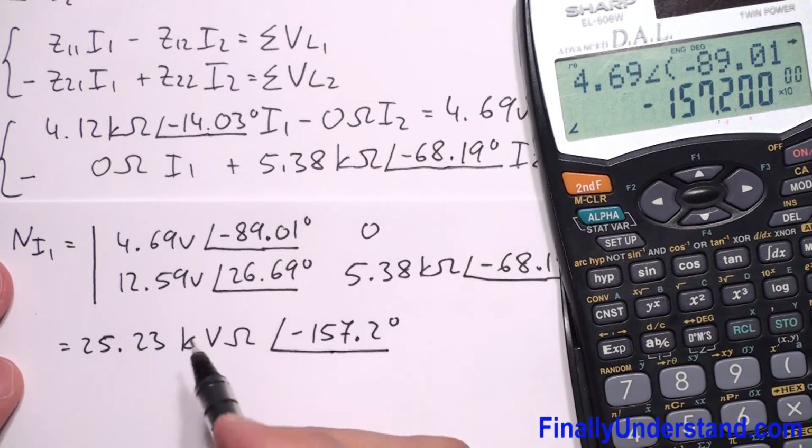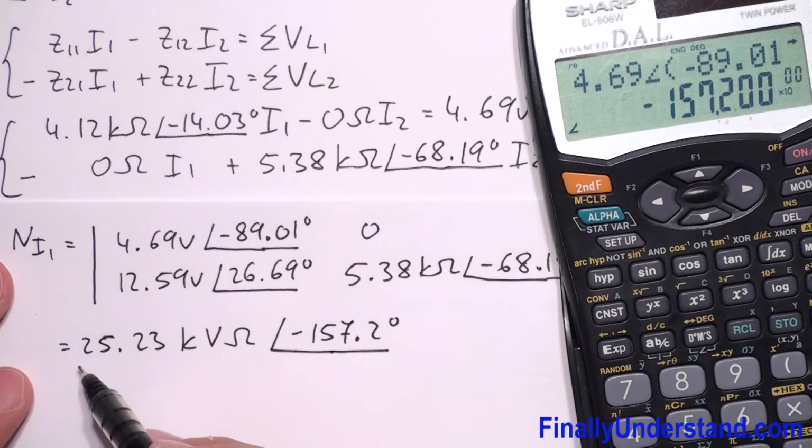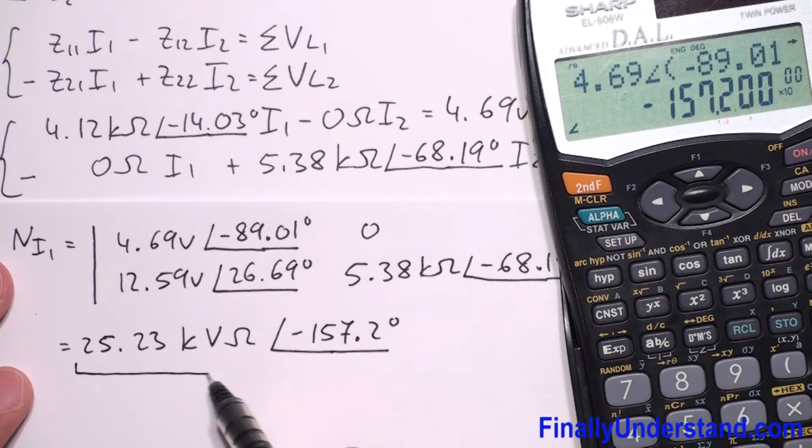Okay, so this is my NI1. This is the number which will help me to find the current I1.